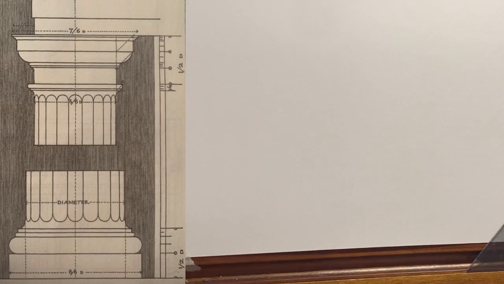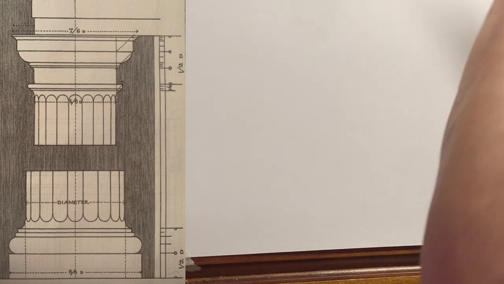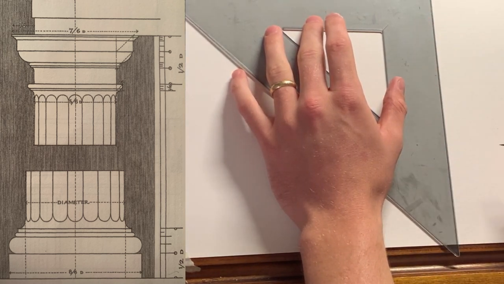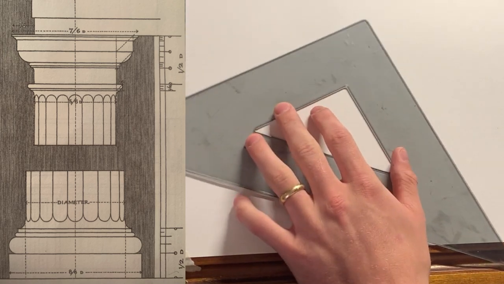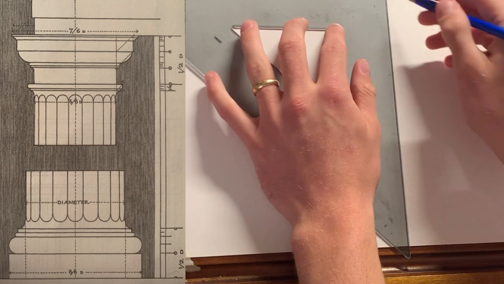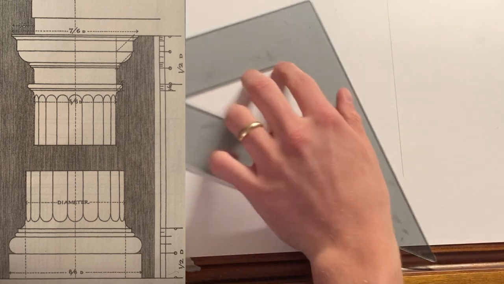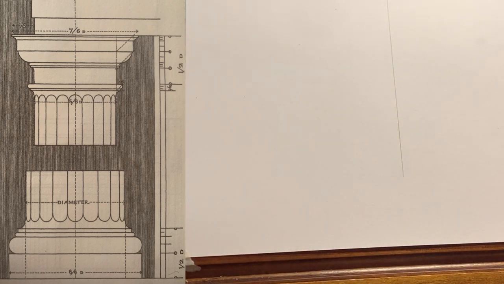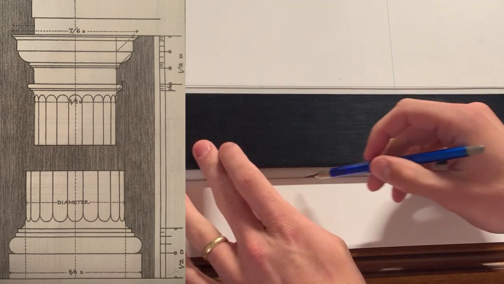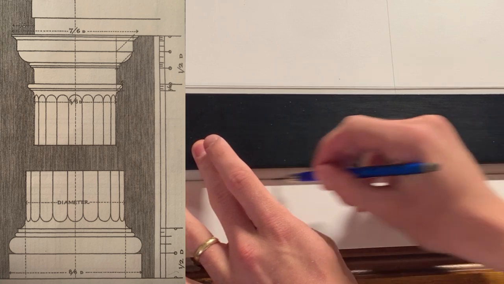Okay, so the first step for drafting Vignola's Doric order is, like most things, to just set a center line. And bear in mind that the construction lines that I use in this drawing are going to be very dark, just so you can see what I'm doing. I'm going to start with a center line. I'm going to just put it right down the middle right here. Again, way darker than I would do it otherwise, but for the purpose of this video, it's okay. And then I'm going to put a ground line, which should be dark.